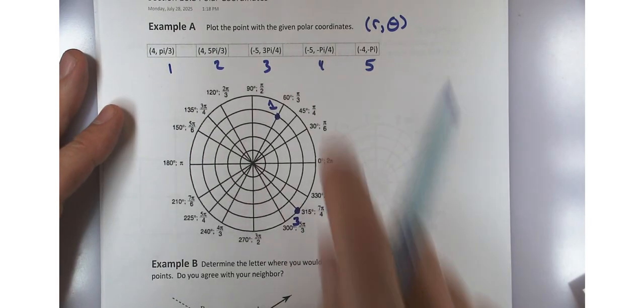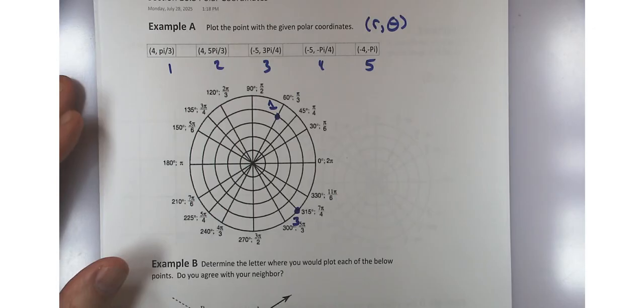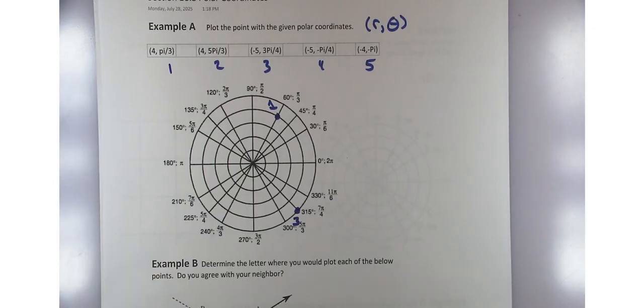Why don't you test yourself real quick, see if you can't find those last two. Well, I guess I left you 3.